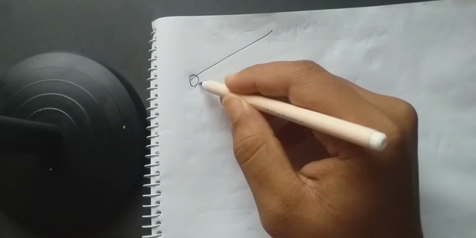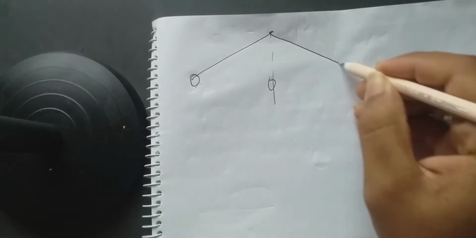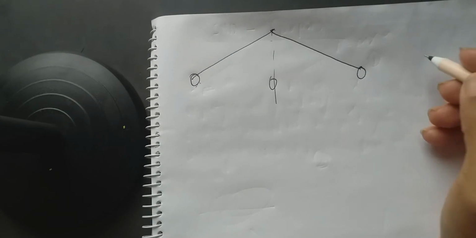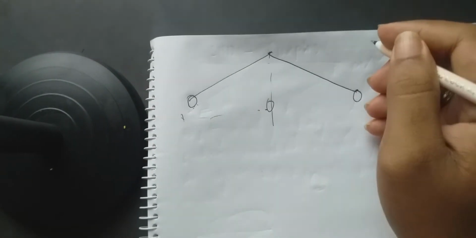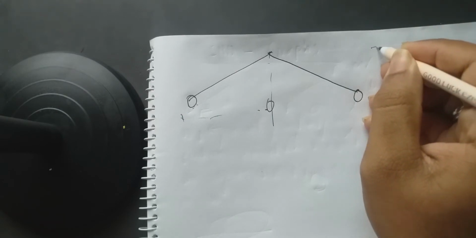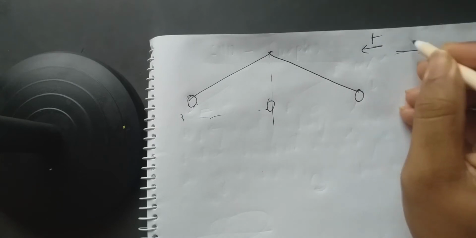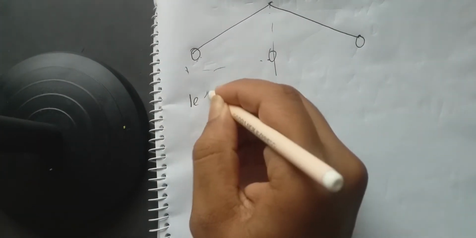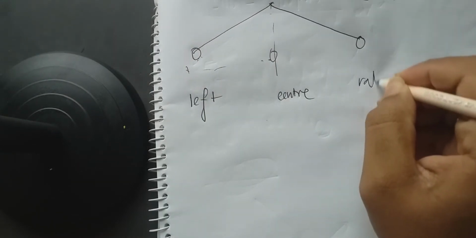So it's traveling from here and back to the equilibrium, and then to the right. Let's consider the displacement at left to be positive and right to be negative. So at left, in the center, and at right.